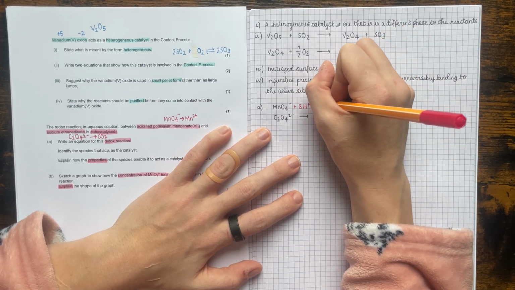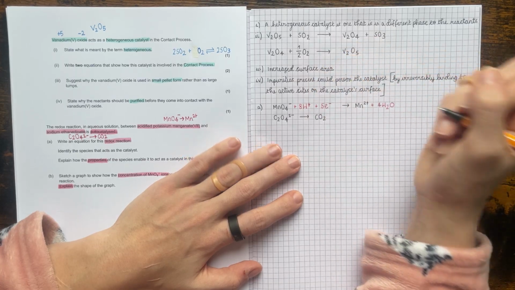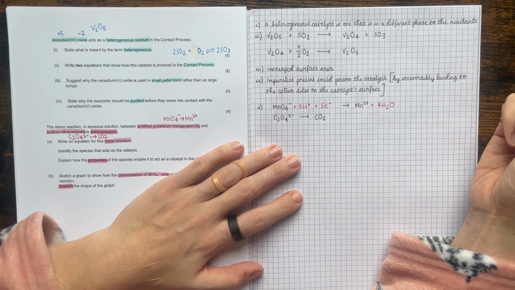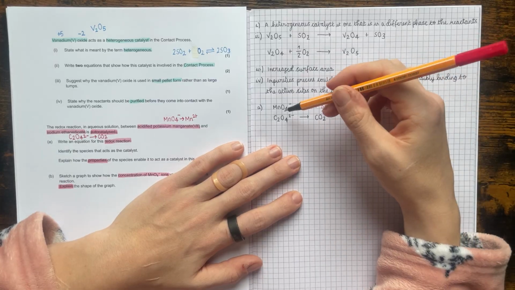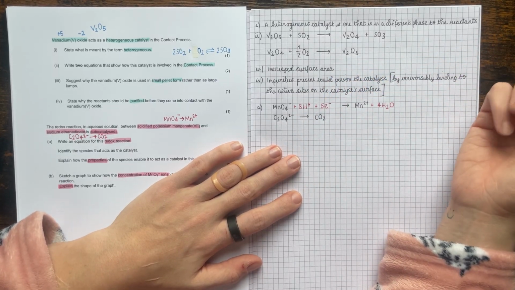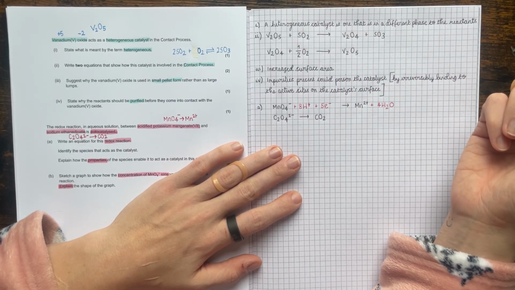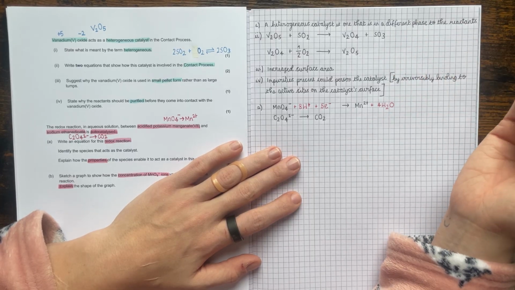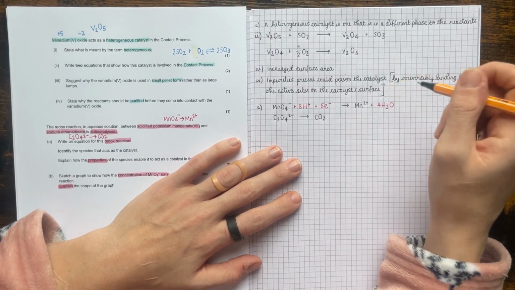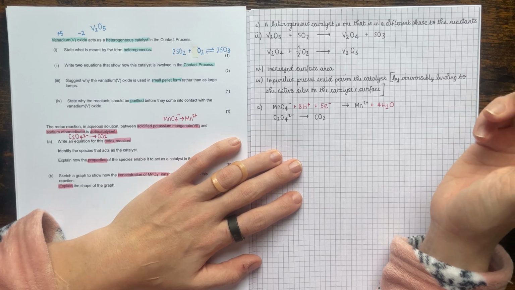Need to bring the charge on the left hand side down, doing that by adding 5 electrons. Now I suspect that you will come to learn that off by heart. I know it off by heart. You will if you practice writing it out enough, but it's also important we know how to work it out as a skill.